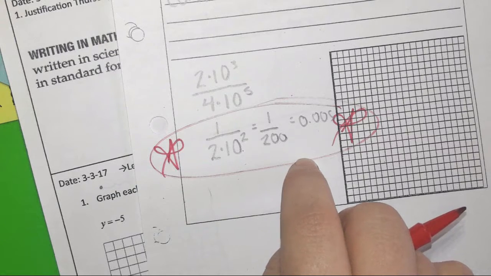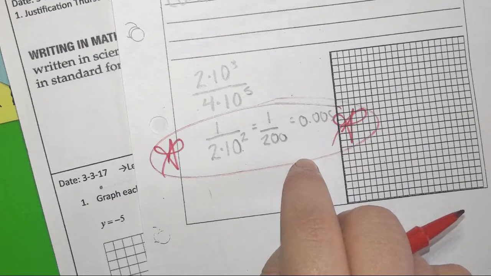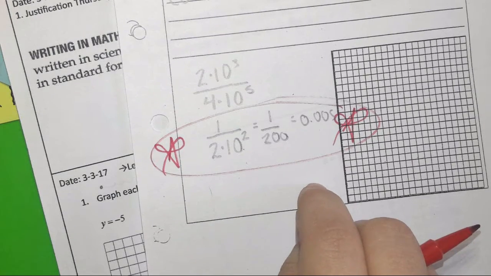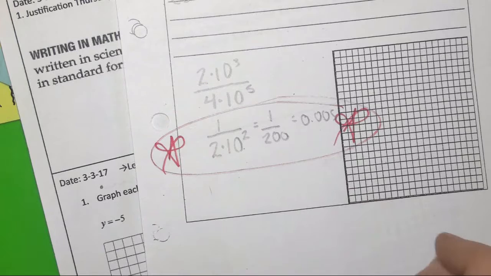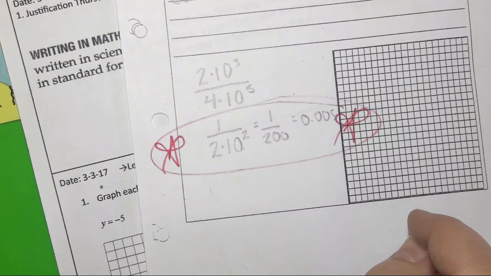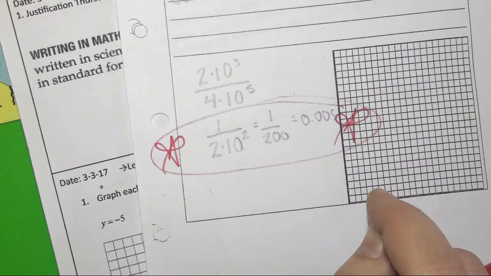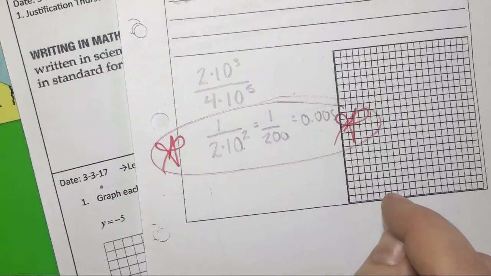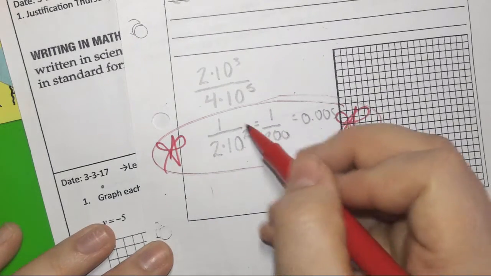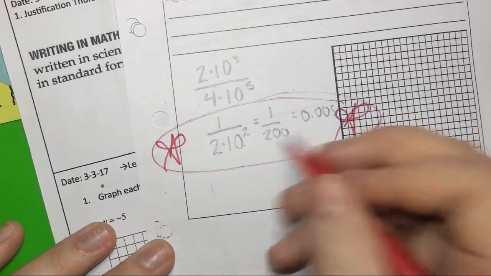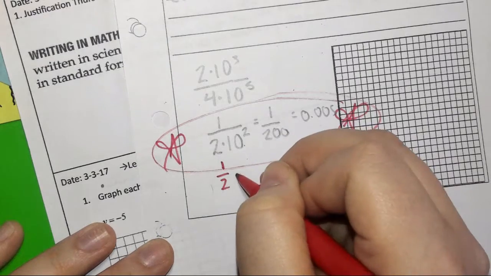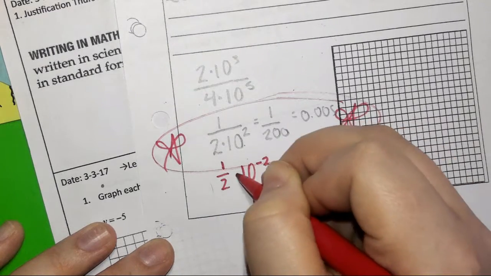Okay, I need to fix something else because I've lied to you at one point. Don't you hate it when a math teacher lies? What's the one thing I said we can never have in the exponent? Never, ever, ever leave it as a negative exponent. That is not always true. It is not true when we're dealing with scientific notation. In scientific notation, instead of writing it like this, we would have done 1/2 times 10 to the negative 2.